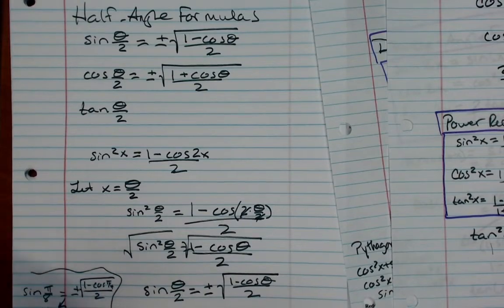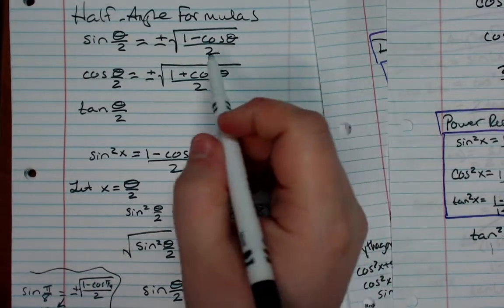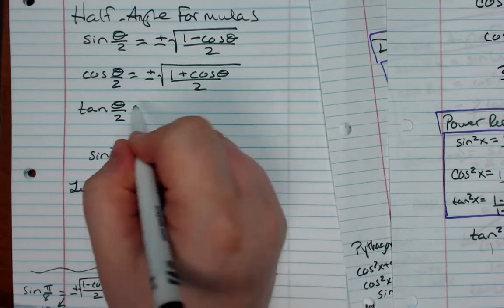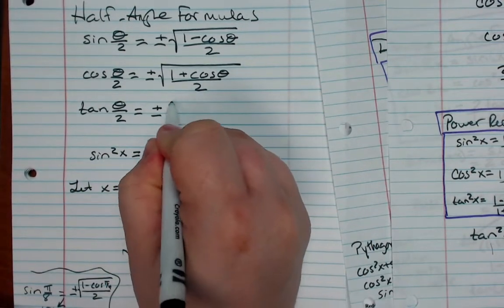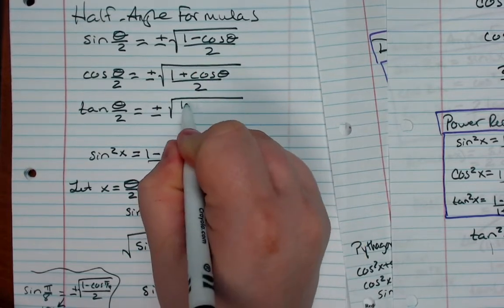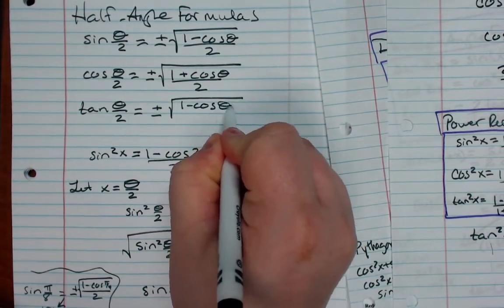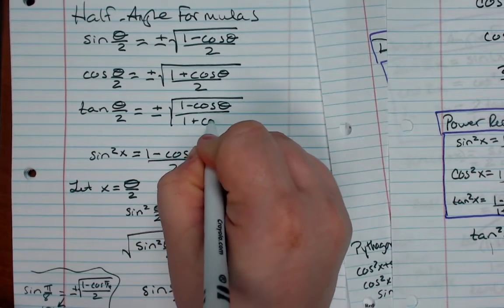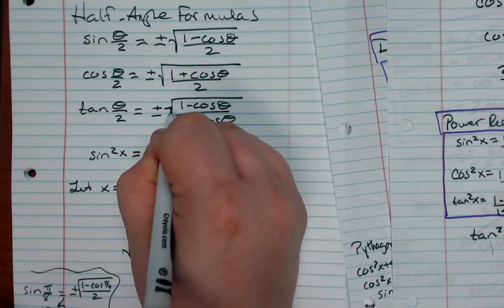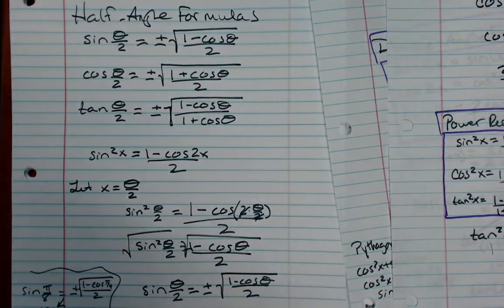And now tangent of theta over 2 is just this over this. So we get plus or minus the square root of 1 minus cos theta over 1 plus cos theta. Make sure you draw your square root large enough to remember that both the numerator and the denominator are under that square root.